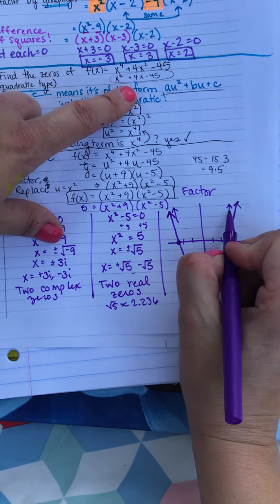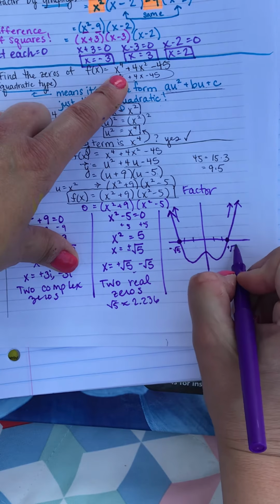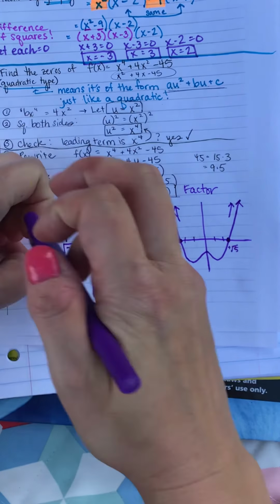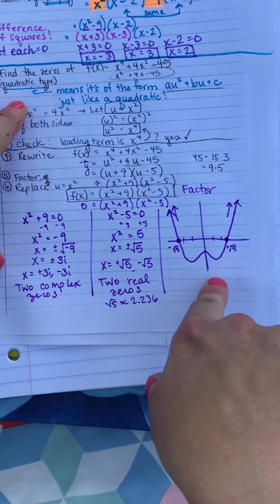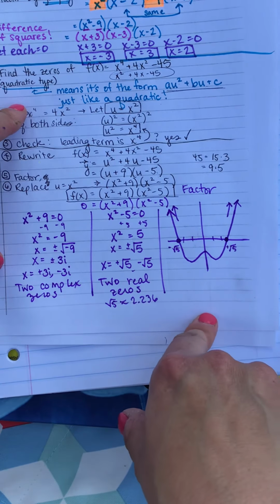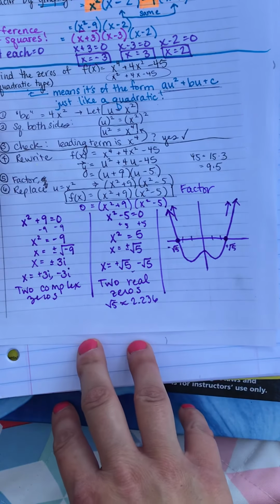okay? See, I told you, they never line up. This is the negative square root of 5, this is the positive square root of 5, and this little wiggle is caused because of these 2 complex zeros. You don't always have wiggles from complex zeros, but sometimes you do. Okay, that's all I wanted to say on that, but this problem was a lot harder and more involved.